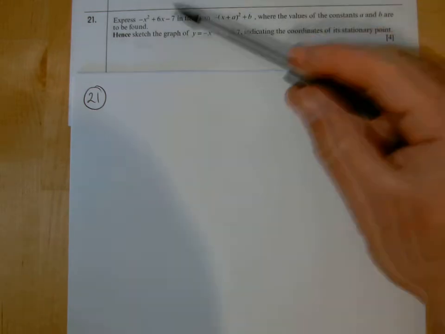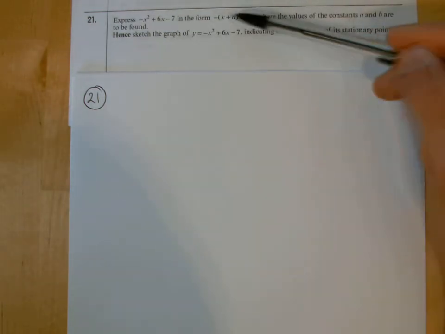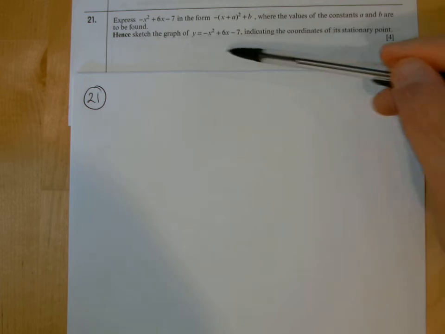Okay, so express this quadratic here in this form. So it's completing the square, isn't it? Okay, and then it says hence sketch it.